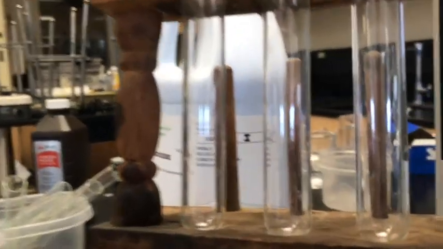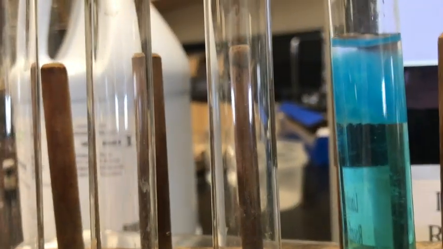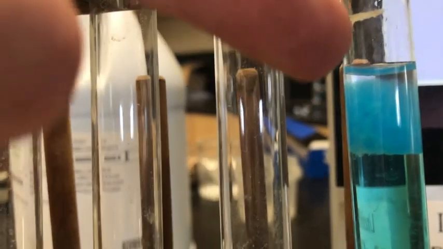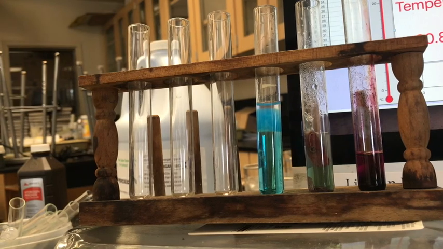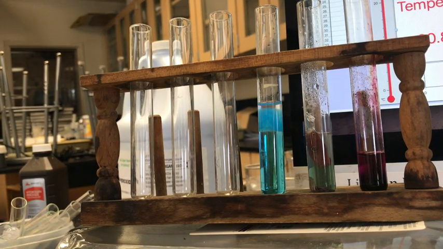And one more time, these are the 2 solutions. The base is on top, the acid's on bottom. And there's that color, a lot more clear what that color is that's being made. And diminishment of the color from the blue to a very, very pale green now. And then the final one was just a clear liquid solution, and I'm showing that the catalyst no longer is effective at changing it.